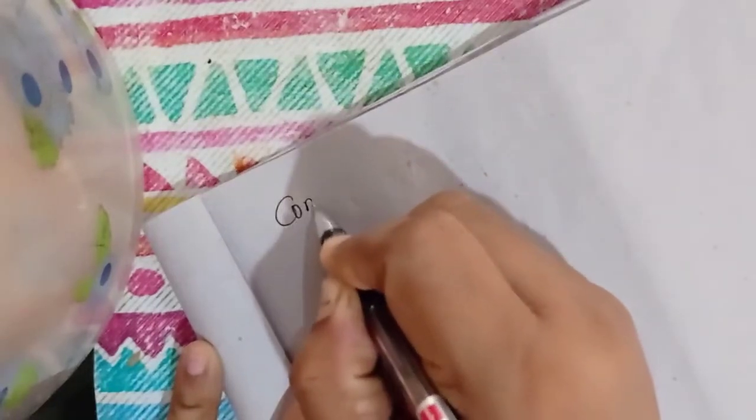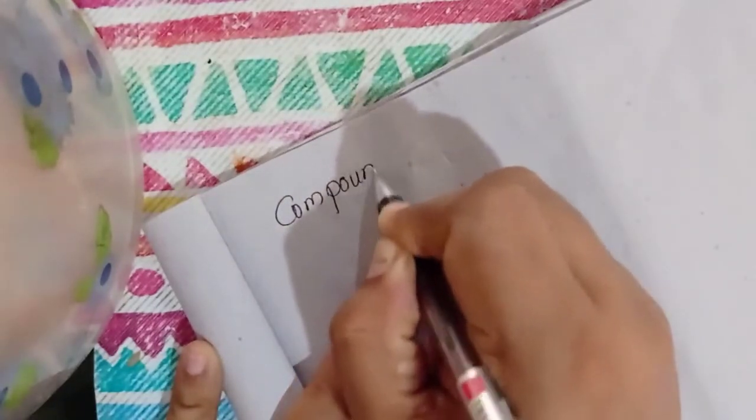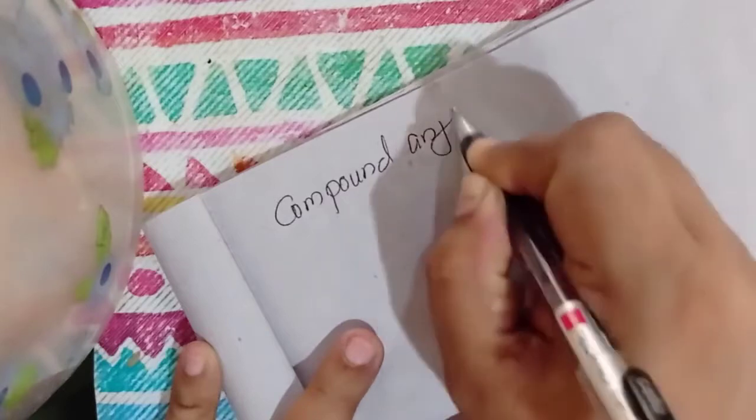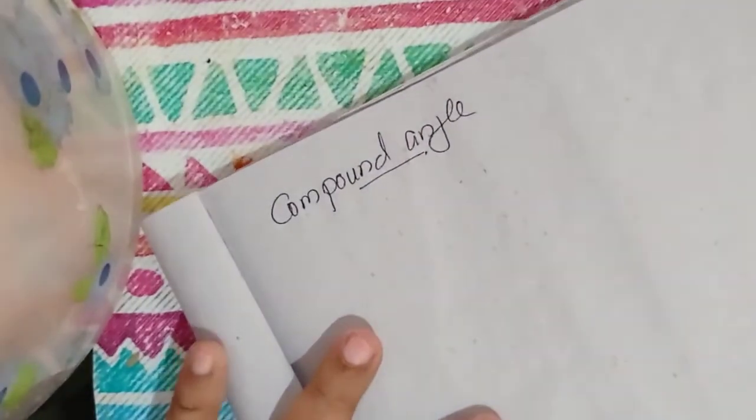Chapter Trigonometry. Write the subheading: Compound angles. Addition and subtraction formulae.